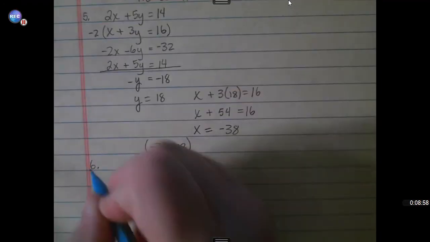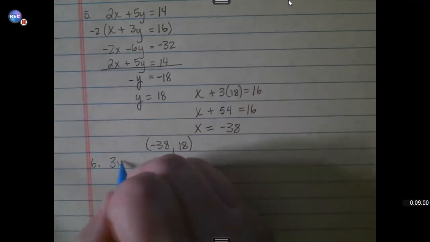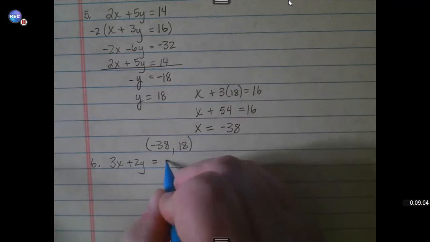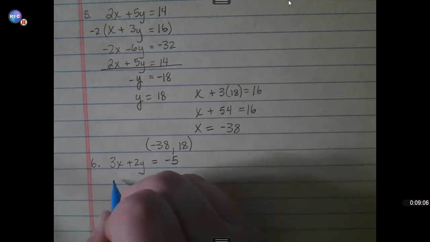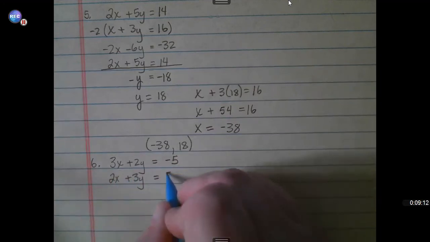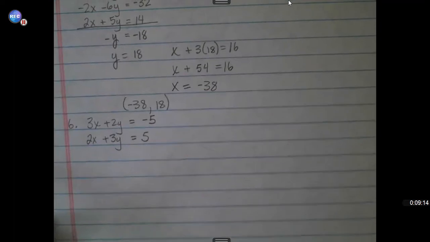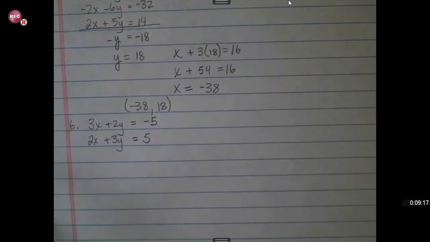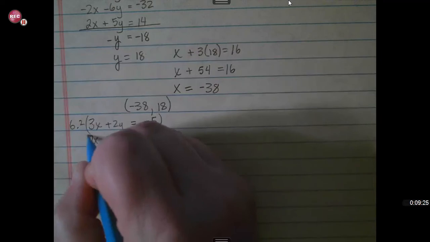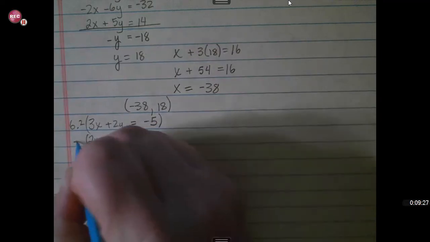Number 6, 3x plus 2y equals negative 5, and 2x plus 3y equals 5. So set up for elimination. I'm going to eliminate the x's. Doesn't really matter, I would get the same common multiple. So I'm going to multiply this top equation by 2. I'm going to multiply the bottom equation by negative 3.